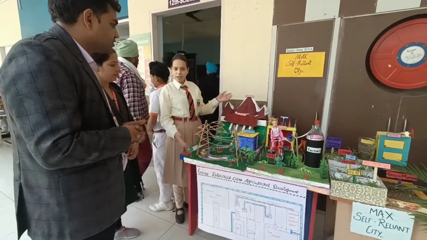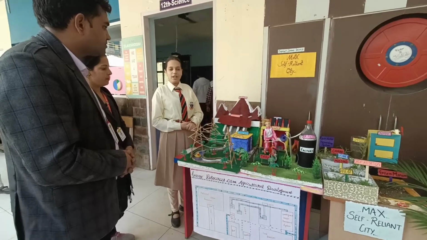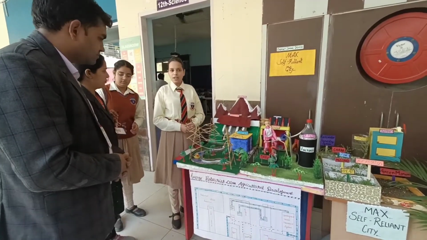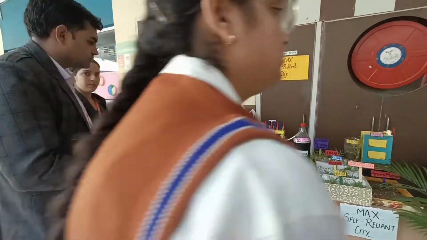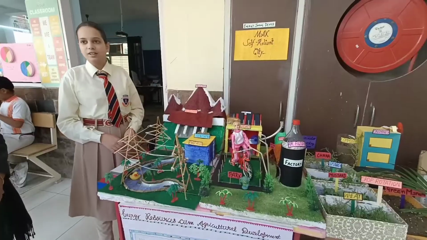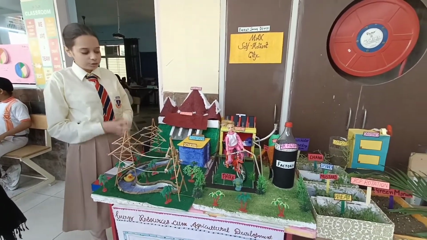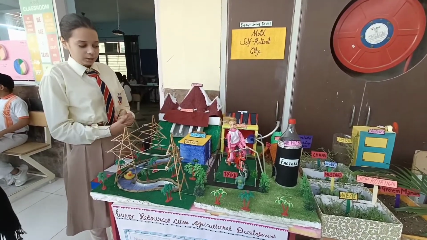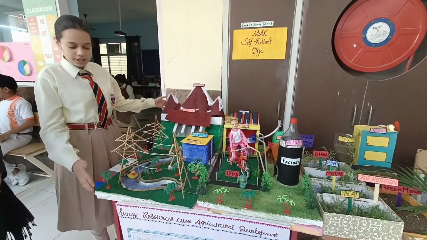Today, we have created Mac's self-reliant city. The theme of this project is to show sustainable development. In this model, we are trying to show how to manage resources, how to use them sustainably. In this city, everything is generated from the resources available within the area. Nothing is taken from outside.